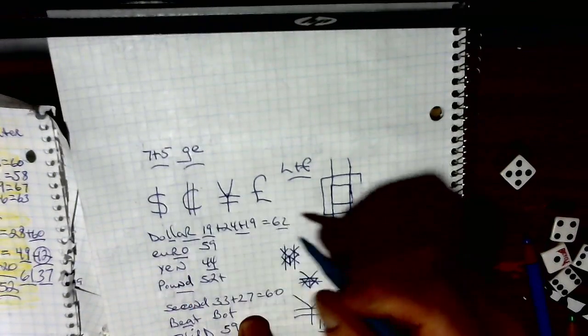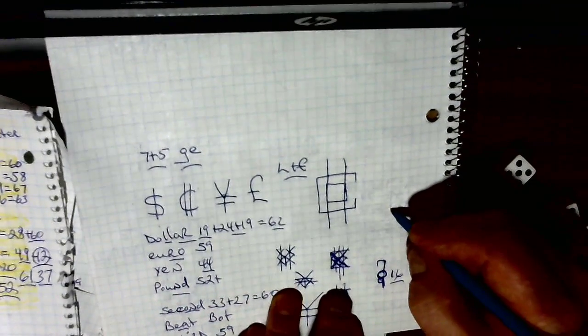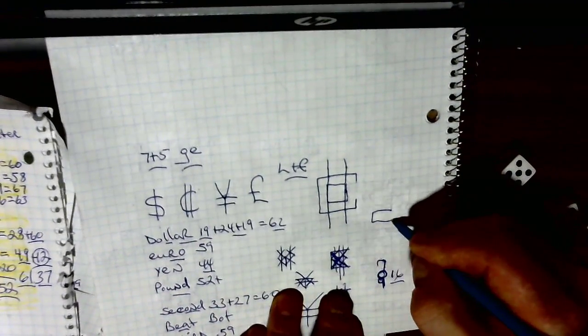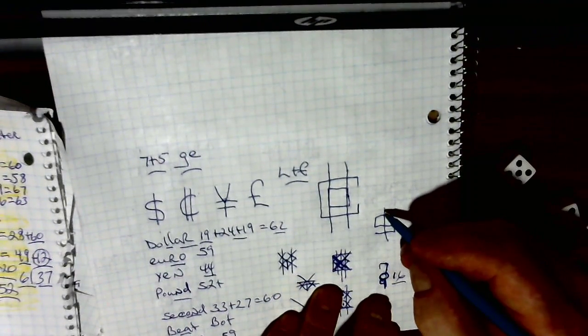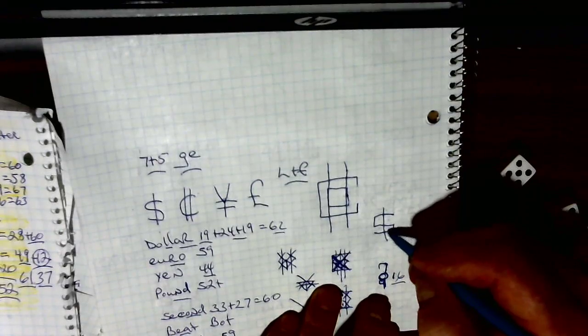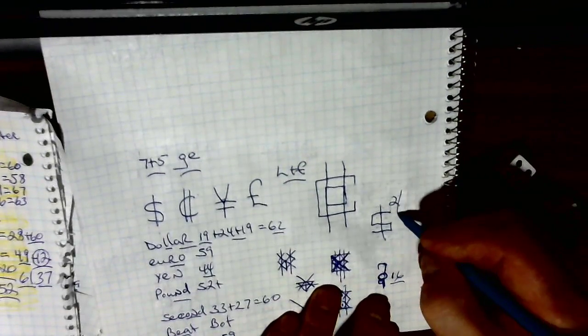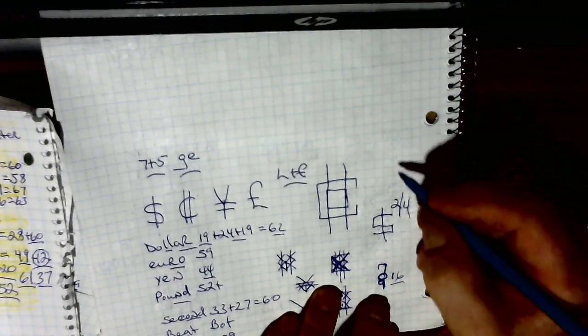The same thing for the dollar sign. We're going to take the dollar sign and we're going to create the single dollar sign online. It becomes 1, 2, 3, 4, 5, 6, 7, 8. This is 2 by 4. Creation of the 9 lives of the cat.